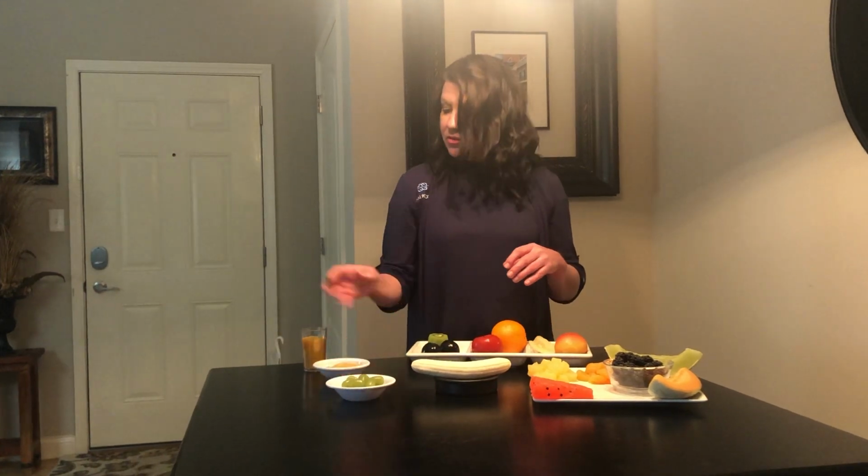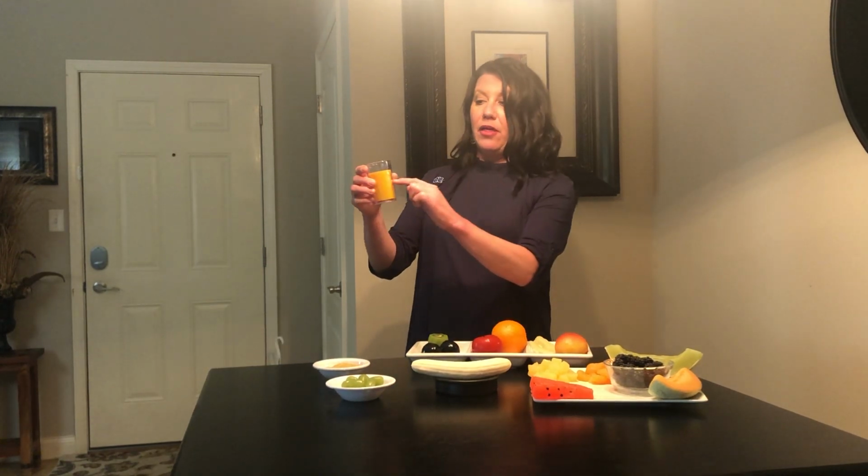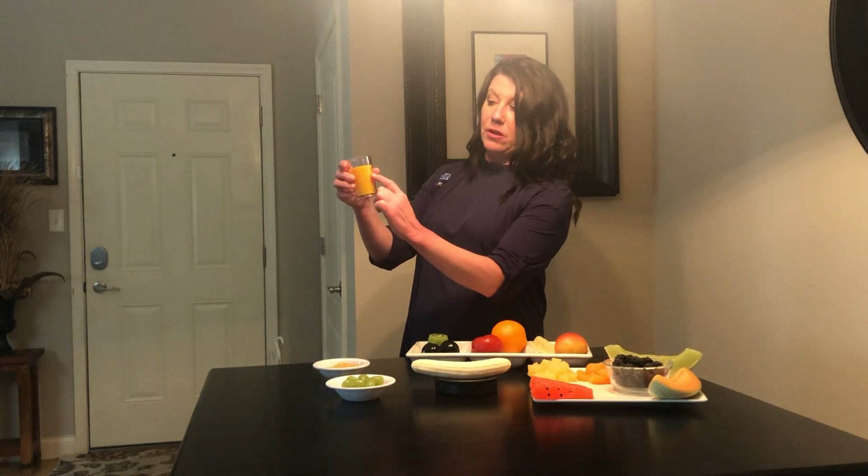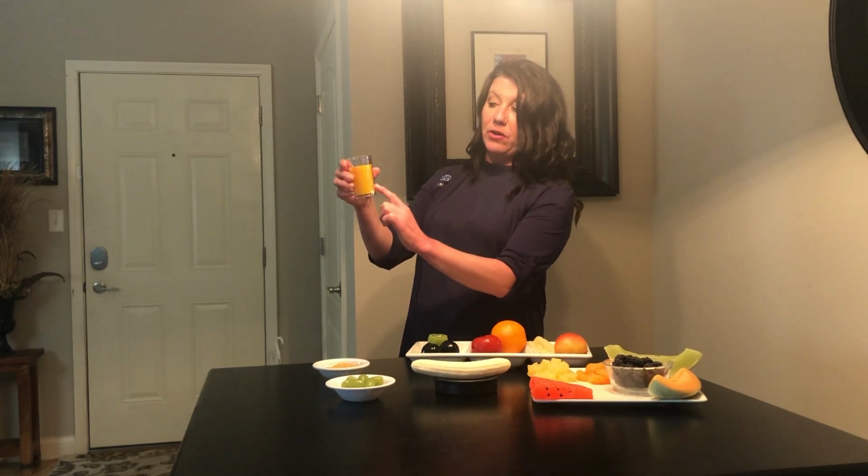The last thing I'm going to show you is actually the most dangerous for diabetics: juice. The only time I recommend juice is if you have a low blood sugar. This is 4 ounces of juice. I could drink this in about 2 seconds. This is orange juice. Apple juice and orange juice is a half a cup, 15 grams of carbs, but cranberry juice and grape juice is only a third of a cup, so it would be a smaller portion than this.